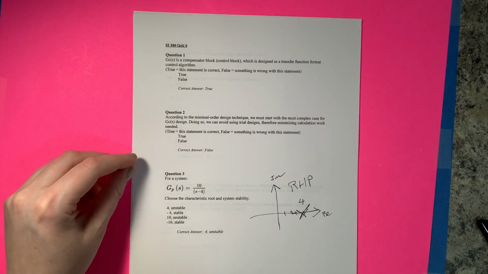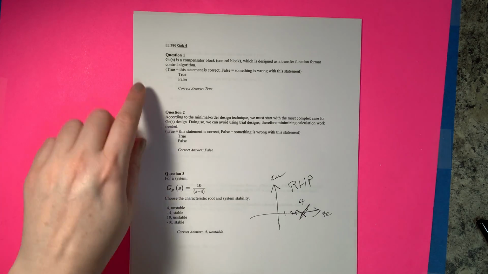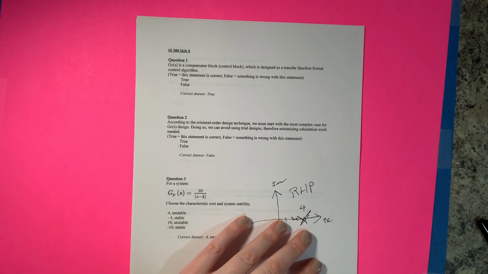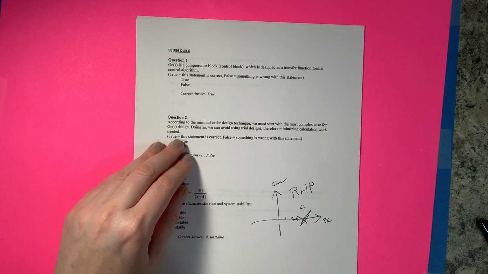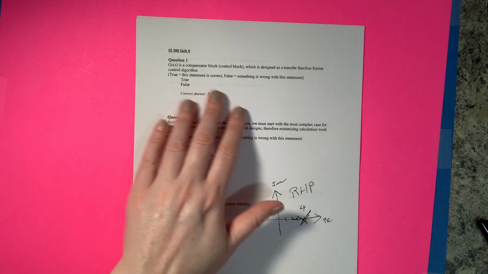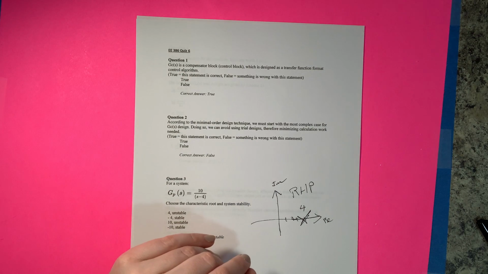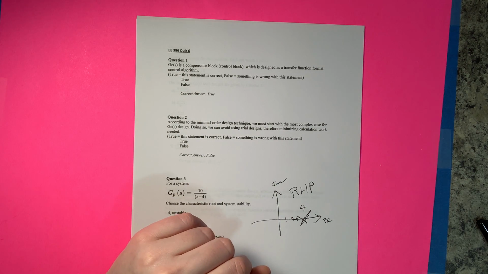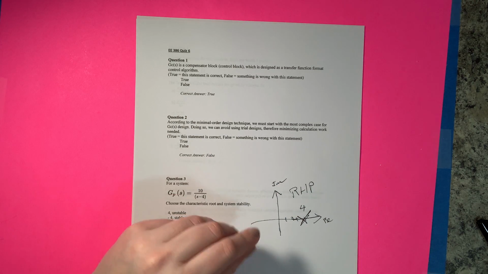of that. So question number 1 was a true-false question, and the question reads, G sub C is a compensator block (control block) which is designed as a transfer function format control algorithm. Now, if you've watched the lectures for this, you'll see that that is true. That's basically what we're doing. We're designing G sub C in order to stabilize a system or to send the output to a certain set point or a tracked signal.